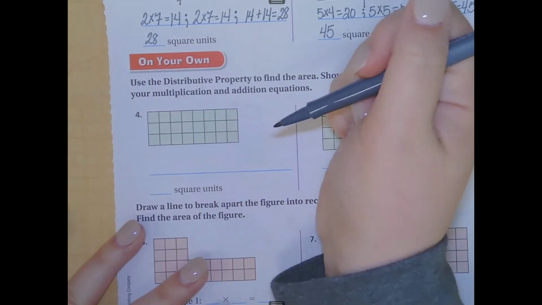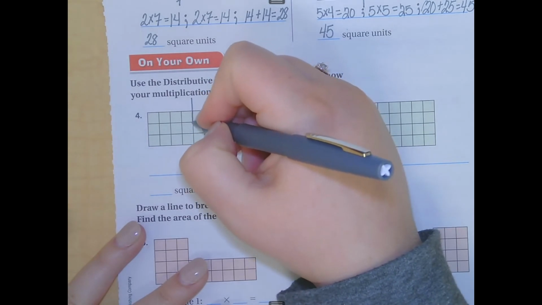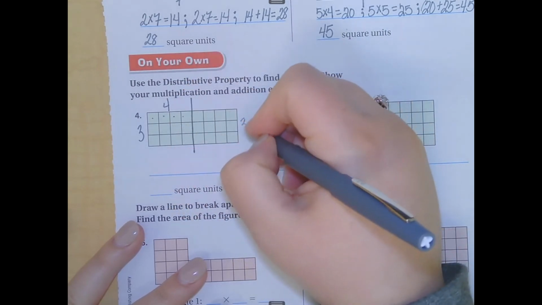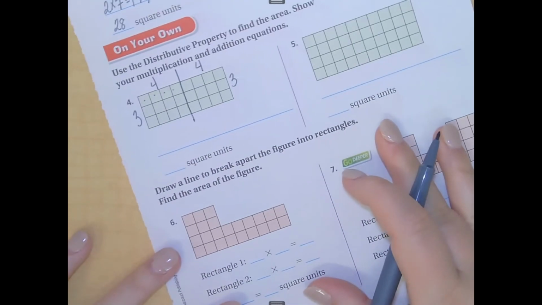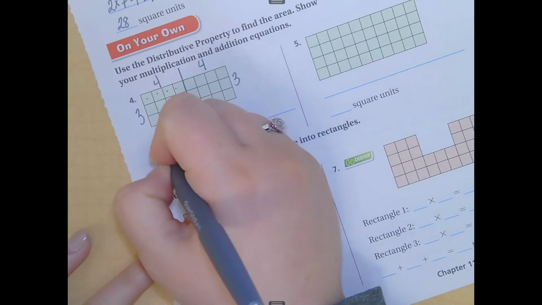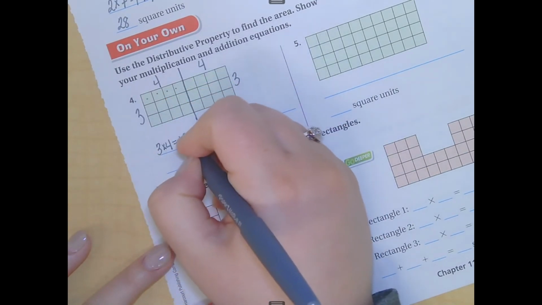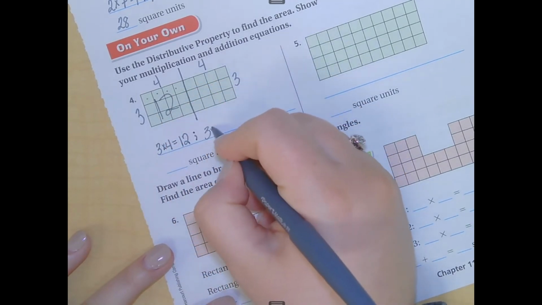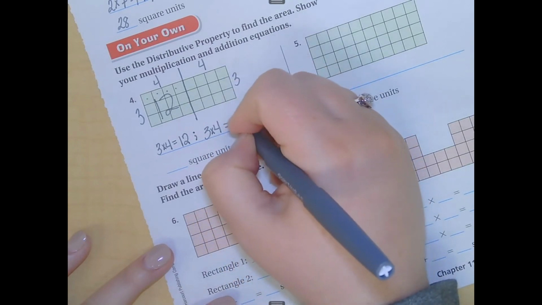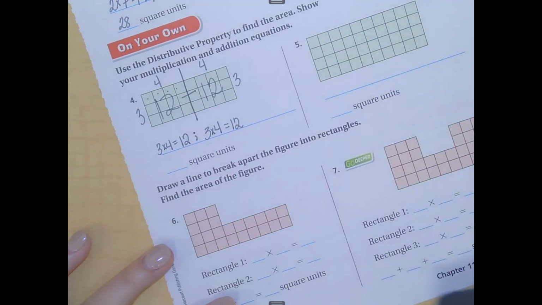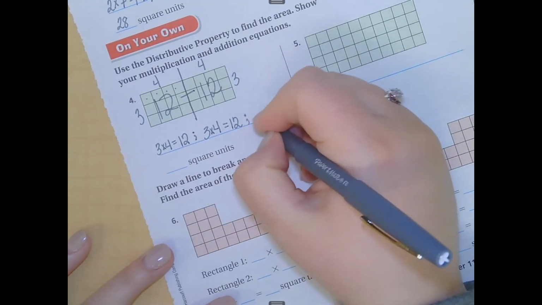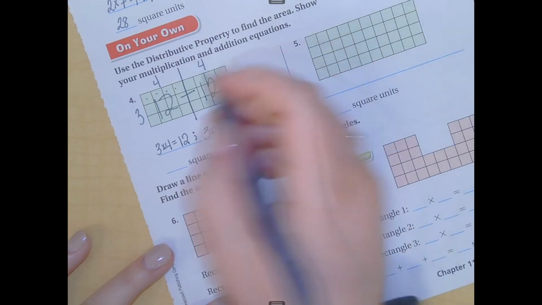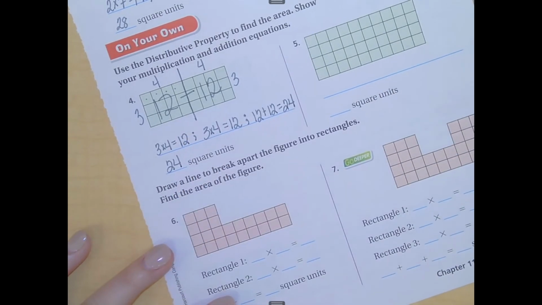So here we go. I am going to do a vertical line to chop this. And this has 3 rows of 4 and 3 rows of 4. So 3 times 4 for the first rectangle equals 12. And 3 times 4 for the second rectangle equals 12. We add those together. 12 plus 12 equals 24. So this is 24 square units.